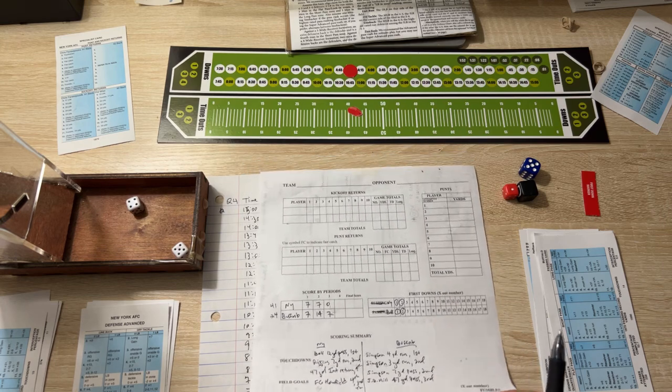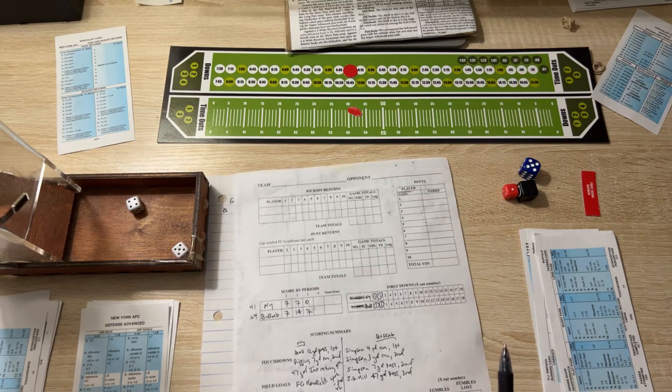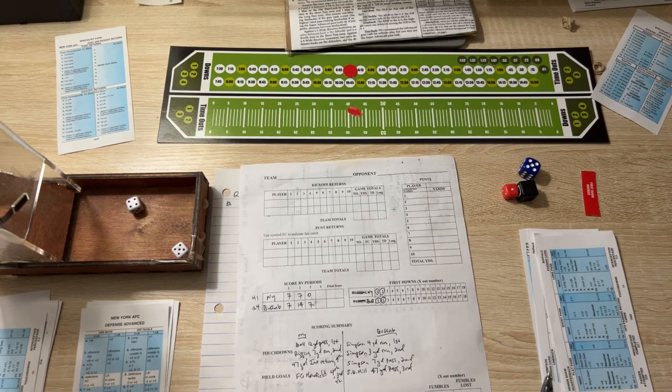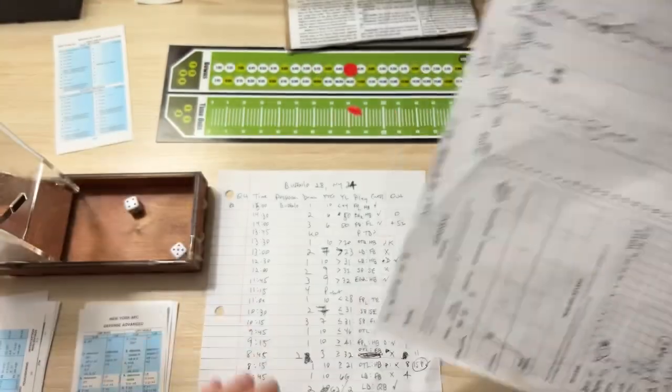No scoring for Buffalo, but the Jets have come back with 10 points. The touchdown, the 47-yard interception return. And then the field goal by Howfield. And they need a touchdown here.